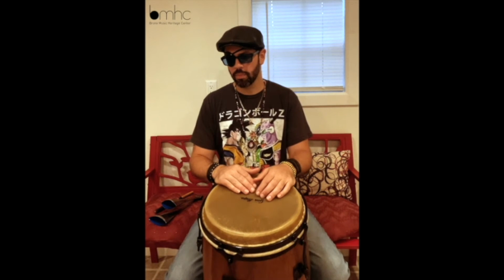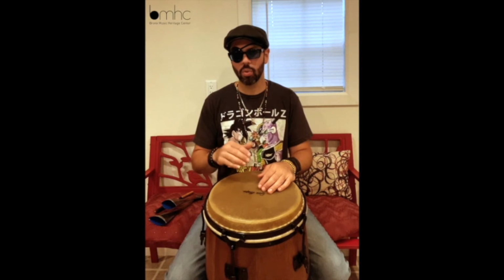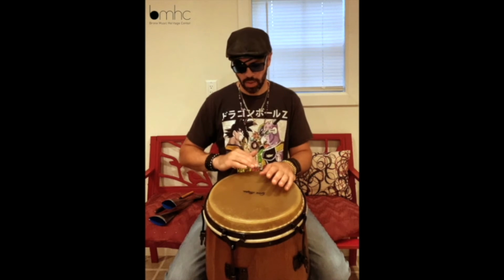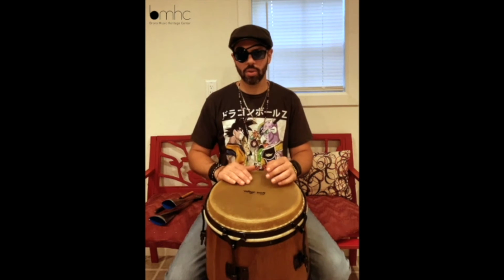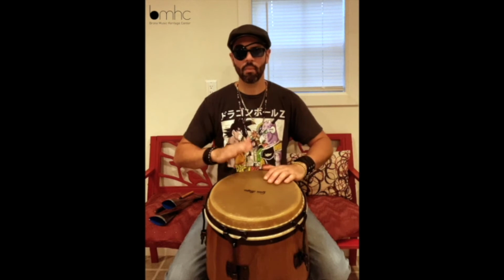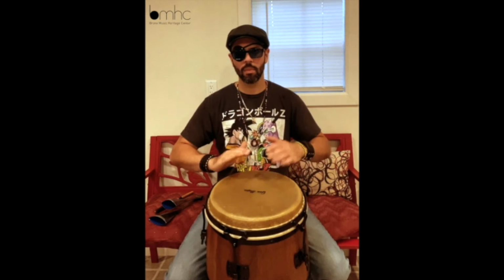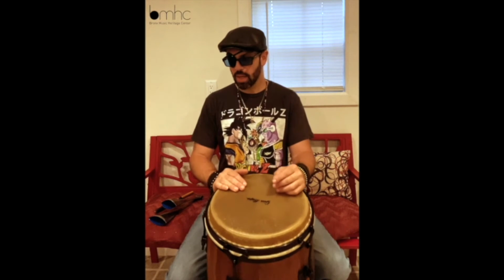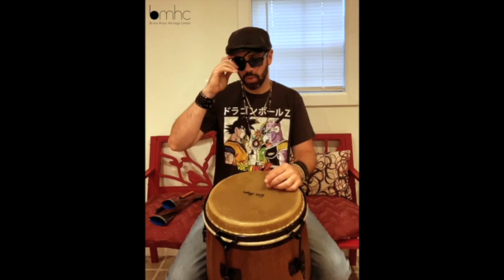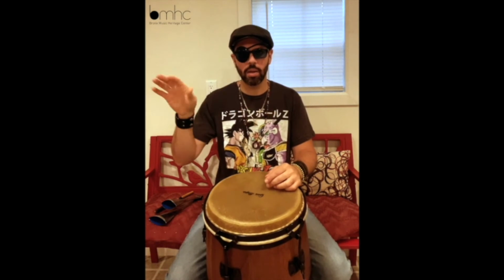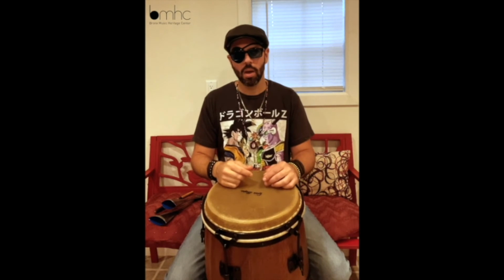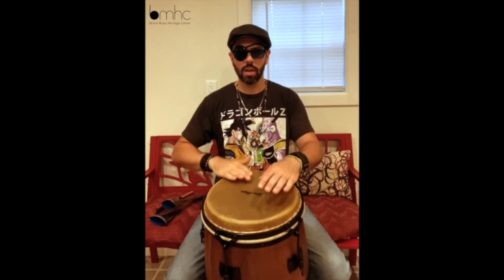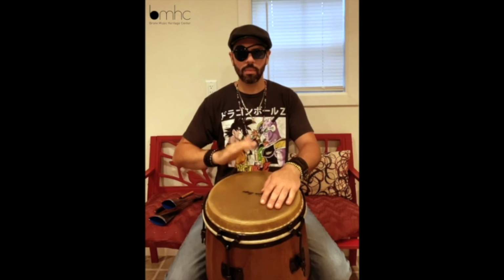Whereas this one would go into the 1, rest on the 2, it's like a silent, and then 3-4. So that's another variation. In fact, sometimes the drummer will just start out with that pattern and maintain it throughout the rhythm, instead of just going with the single tone.